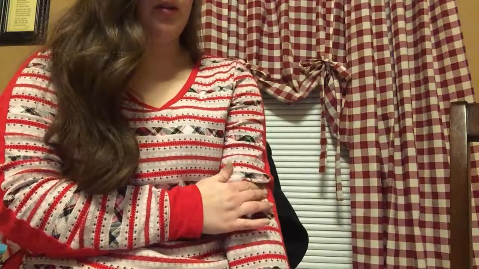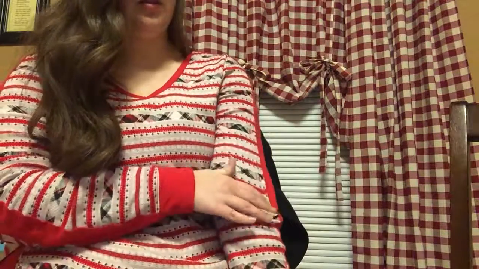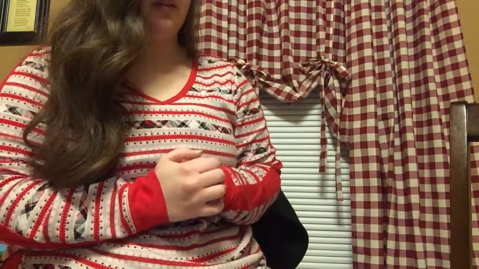And then we're going to go to the extensor carpi radialis brevis. Its origin is the lateral epicondyle of the humerus, and it goes down and inserts on the base of the third metacarpal. And its action is wrist extension.